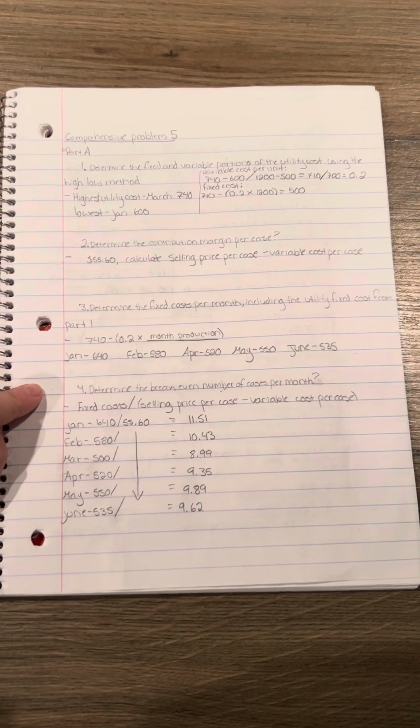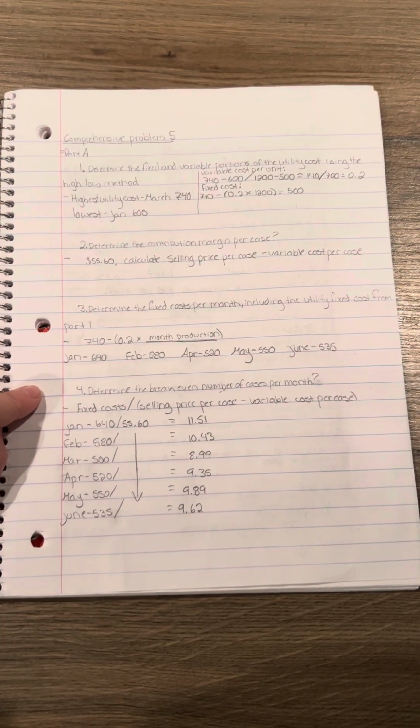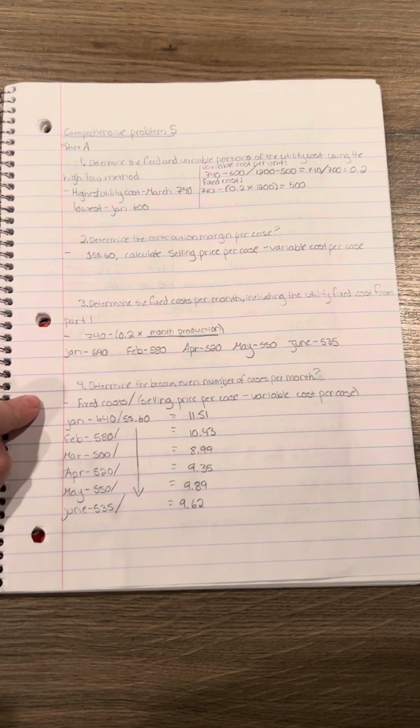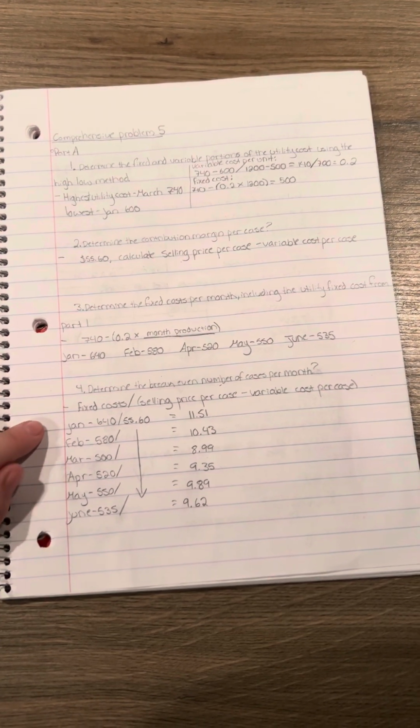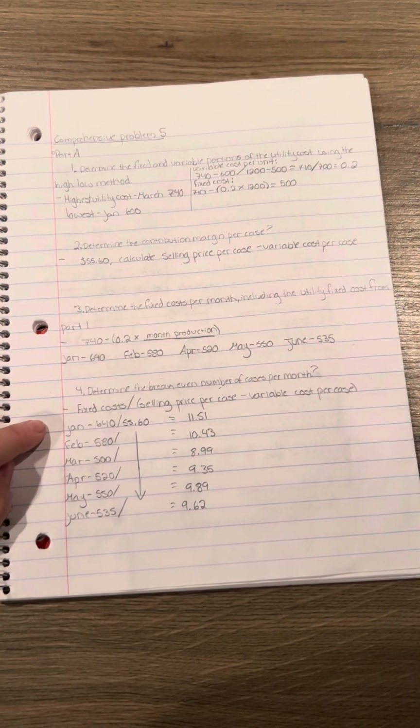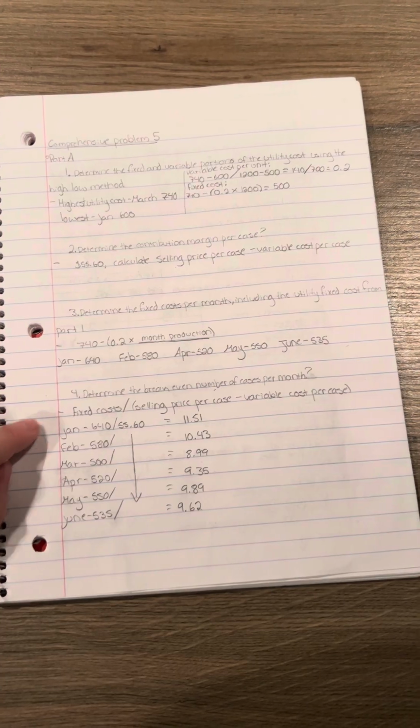Number 4, determine the break-even number of cases per month. Fixed costs divided by the selling price per case minus the variable cost per case. So you take the month, you divide it by 55.60, and that equals these.